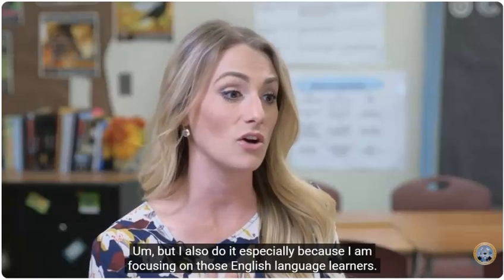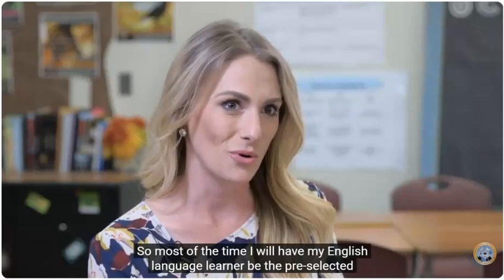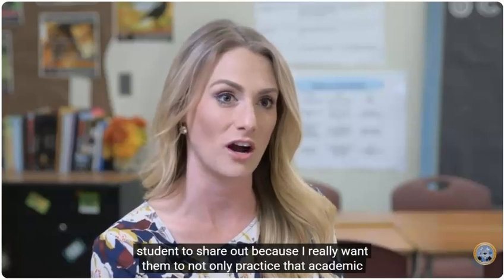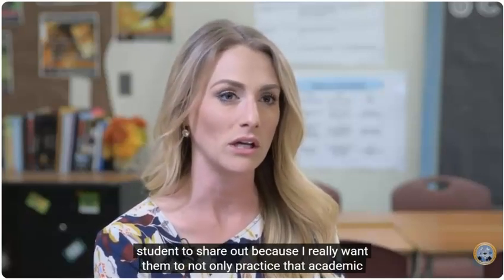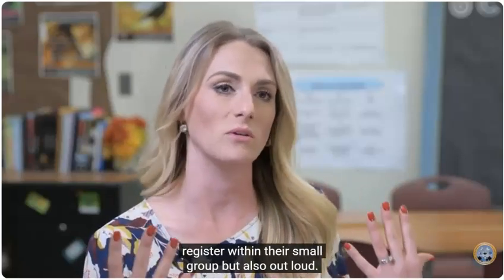But I also do it especially because I'm focusing on those English language learners. Most of the time I will have my English language learner be the pre-selected student to share out, because I really want them to not only practice that academic register within their small groups, but also out loud.